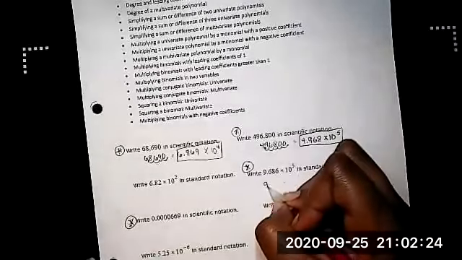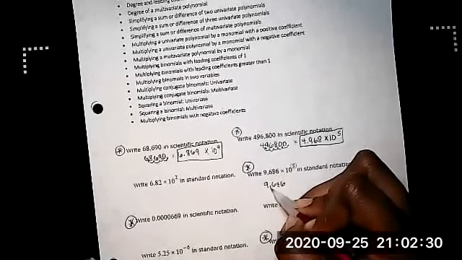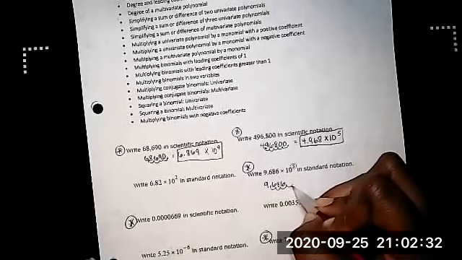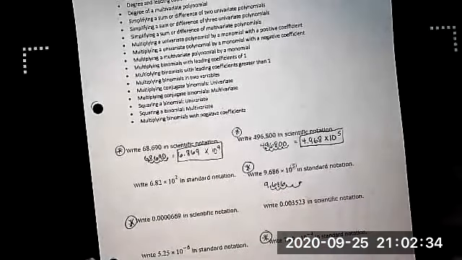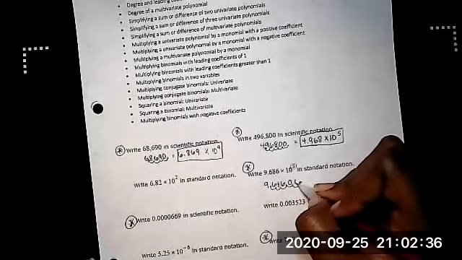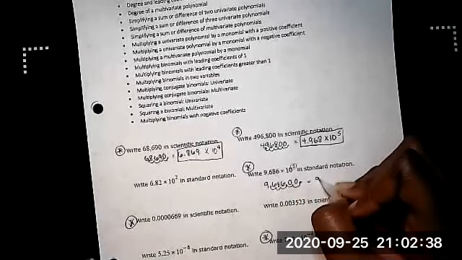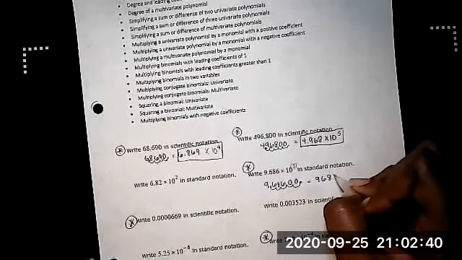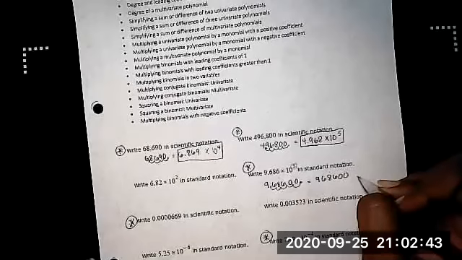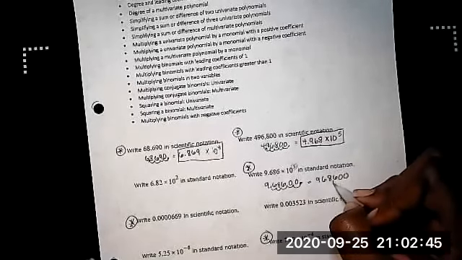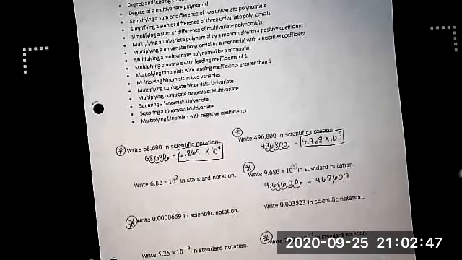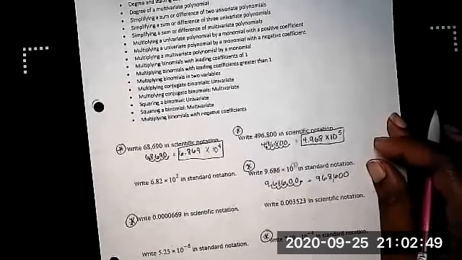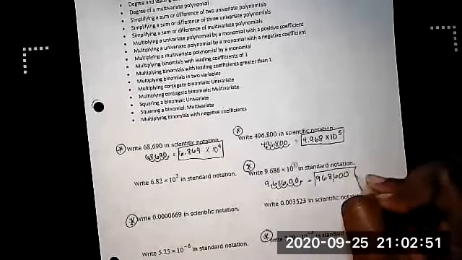So in this case, 9.686, we are going to move that decimal 1, 2, 3, 4, 5 places to the right and add the zeros. So 968,600, and 1, 2, 3, that's where your commas go. So 968,600 is our answer for standard notation.